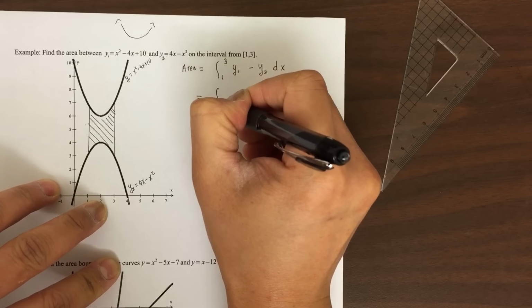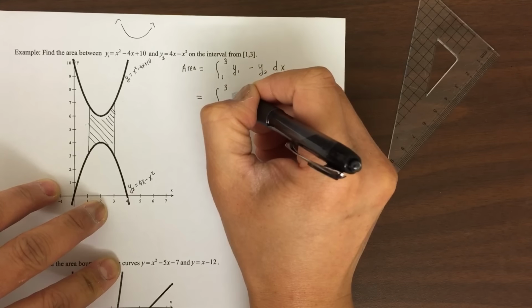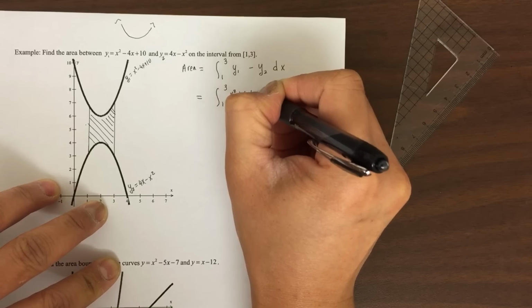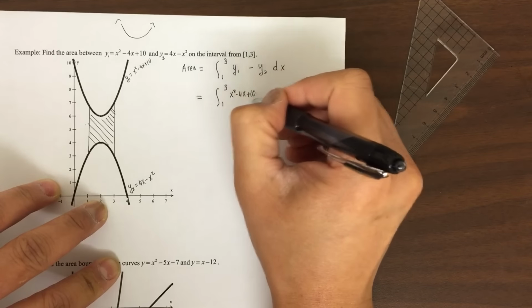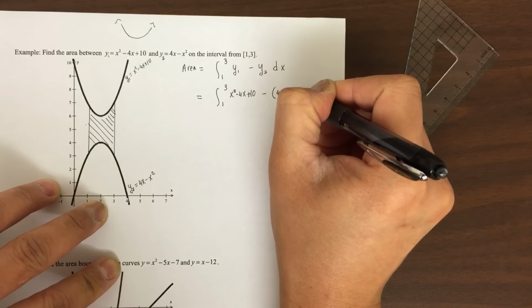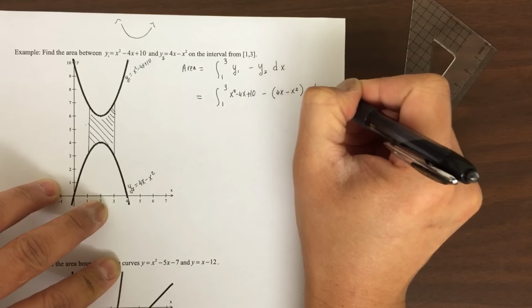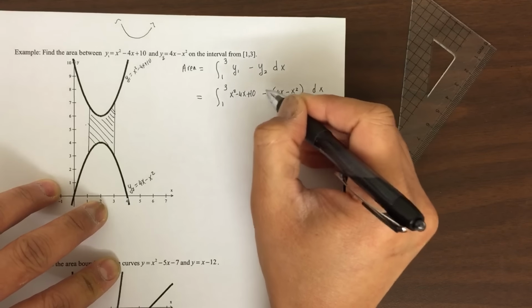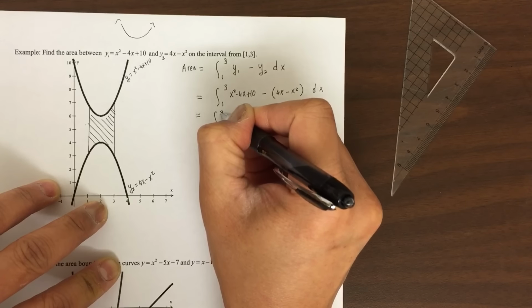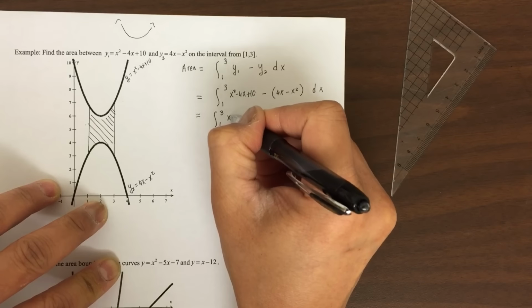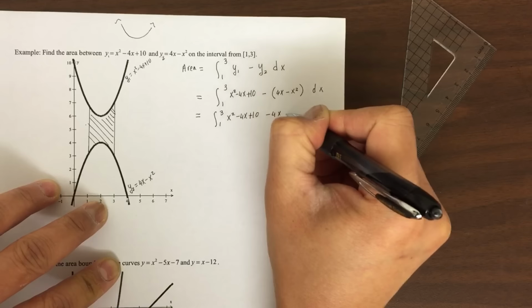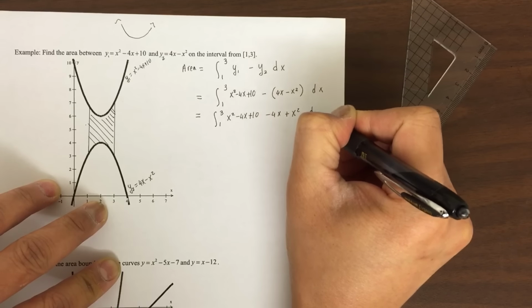Now we must be very careful when we do this, because it is possible to make a mistake on these signs. So top function minus the bottom function. Notice that because the bottom function contains more than one term, I put them in parentheses, and afterward I would have to distribute my minus sign. So x squared minus 4x plus 10 minus 4x plus x squared dx.